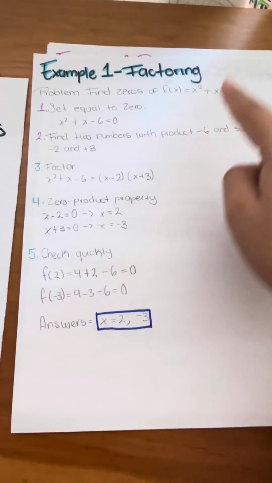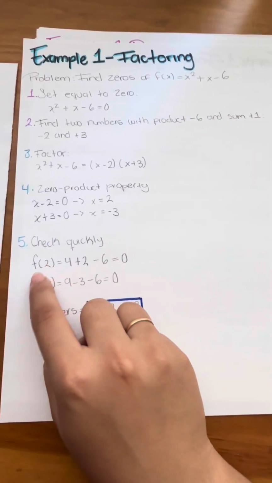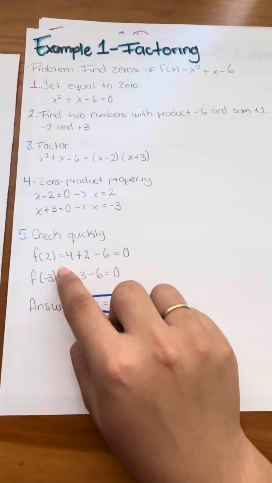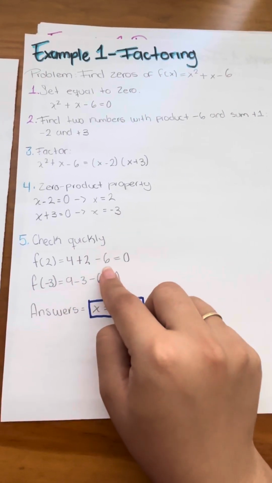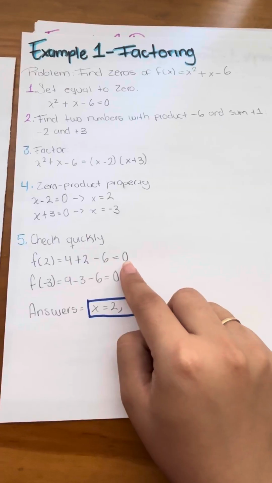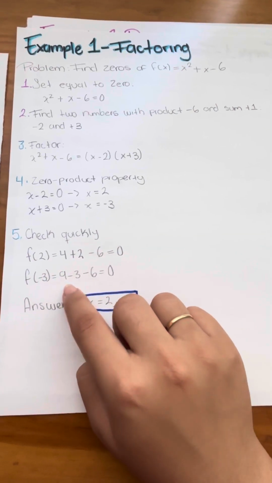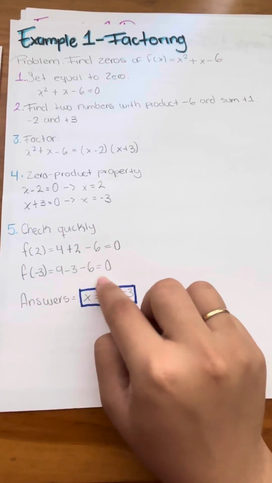We're gonna take the equation again, but instead of using x, we're gonna substitute 2, and it will be 4 plus 2 minus 6, which gives us 0, and f of -3 gives us 9 minus 3 minus 6 equals 0.